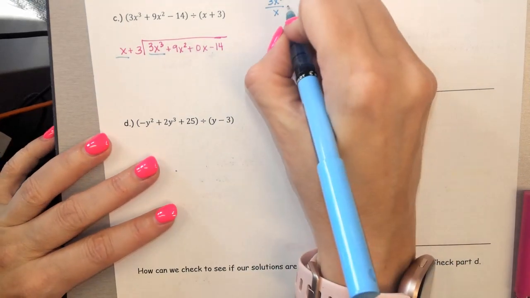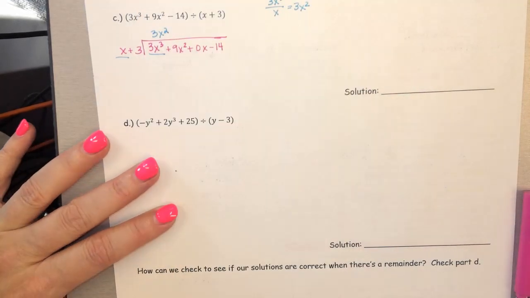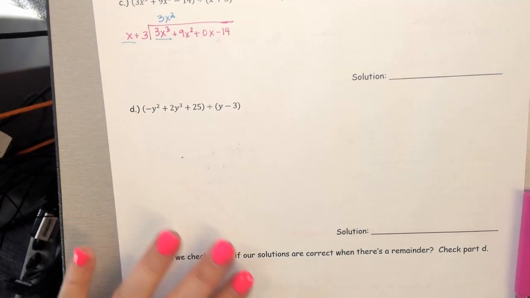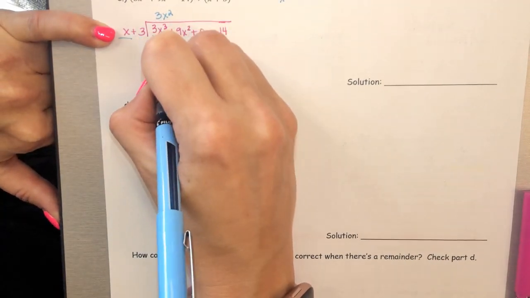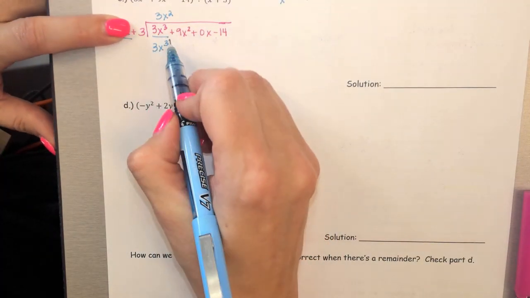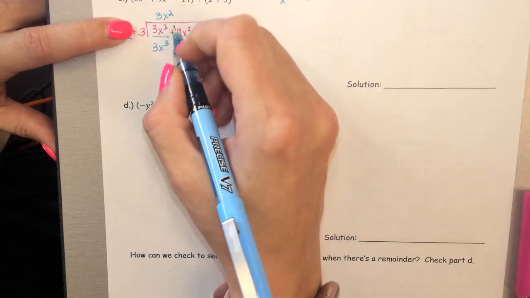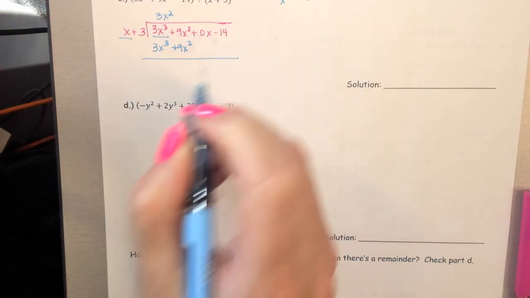Okay, so here you would get 3x squared. That's what should go on top there, 3x squared. Okay, so now when I multiply, 3x squared times x is 3x cubed. Those should always match. Okay, this is what makes this one special. You have 3x squared times 3, so it's plus 9x squared.